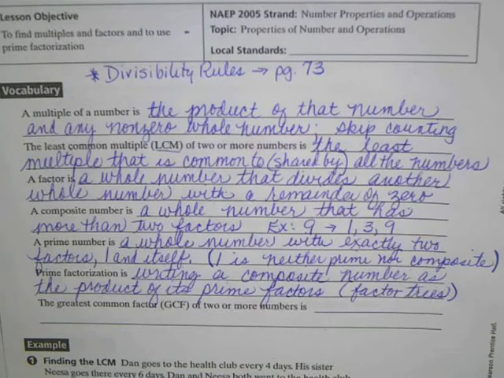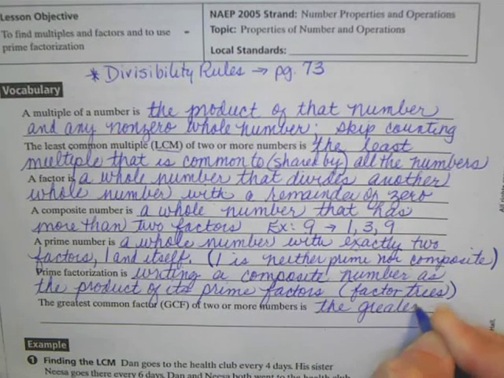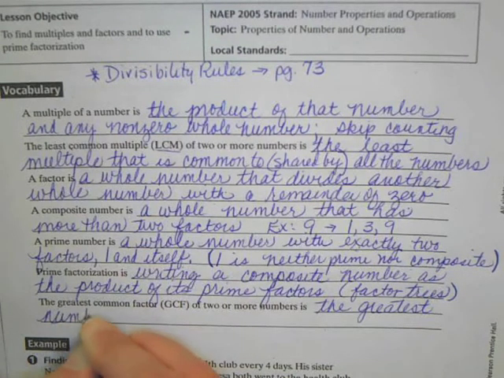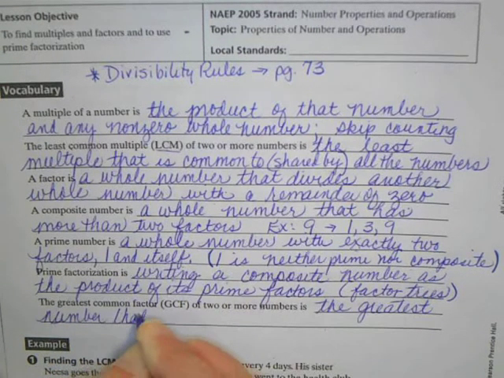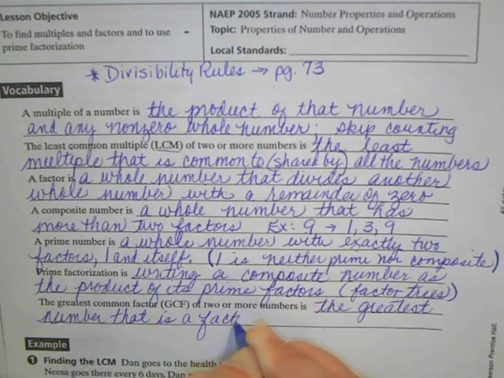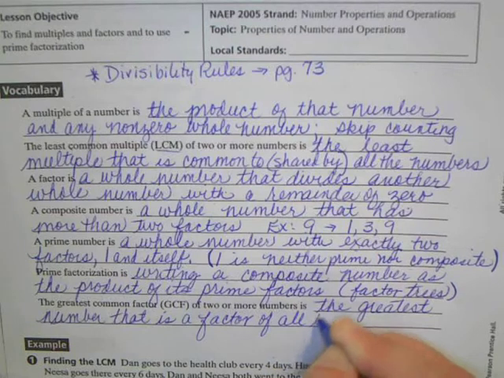Finally, the greatest common factor, or GCF, of two or more numbers is the greatest number that is a factor of all the given numbers.